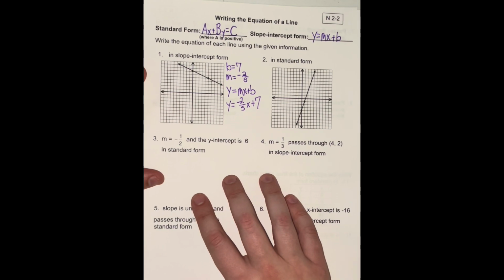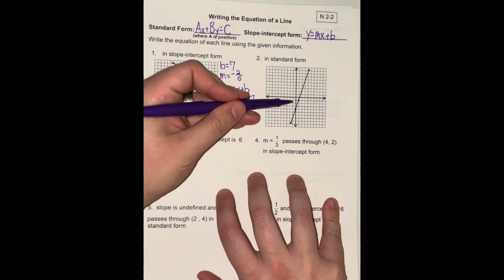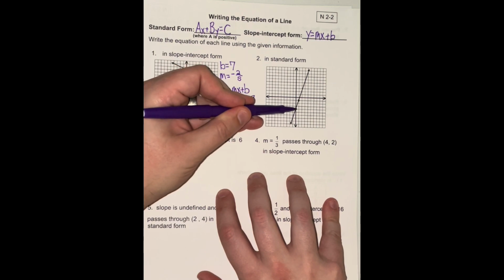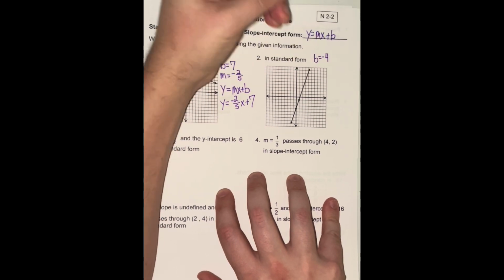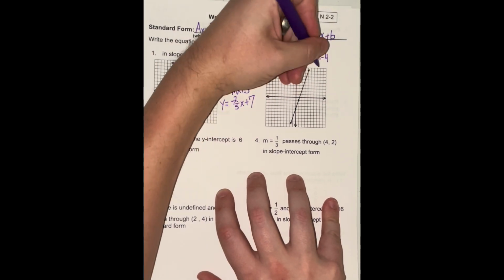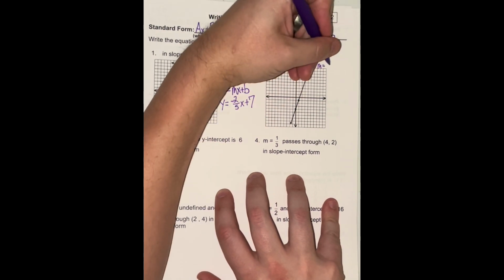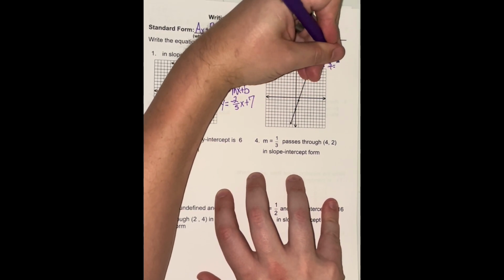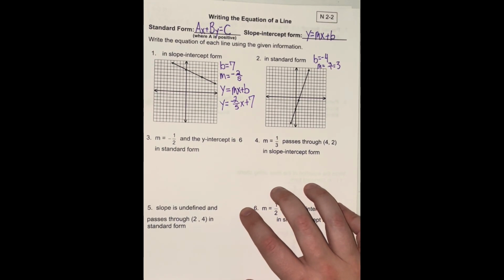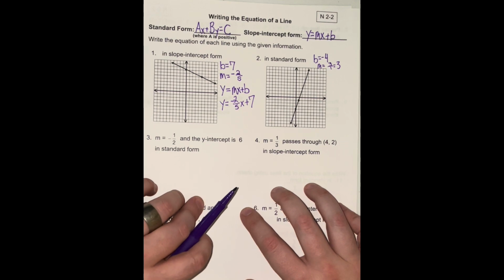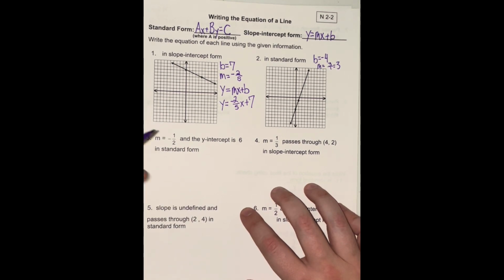Now for our standard form, we're going to start out in the same way. So find my y-intercept. Looks like negative 1, 2, 3, 4. And for my slope, it's positive. I'm going up 1, 2, 3 over 1. So up 3 over 1, which I could just write as a slope of 3. Now I'm going to write it in my slope-intercept form, and then we're going to change it into the standard form.